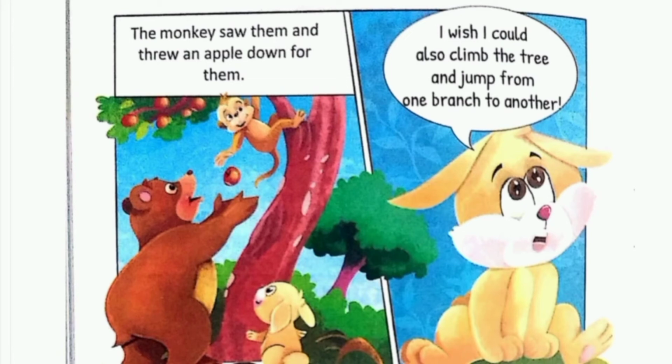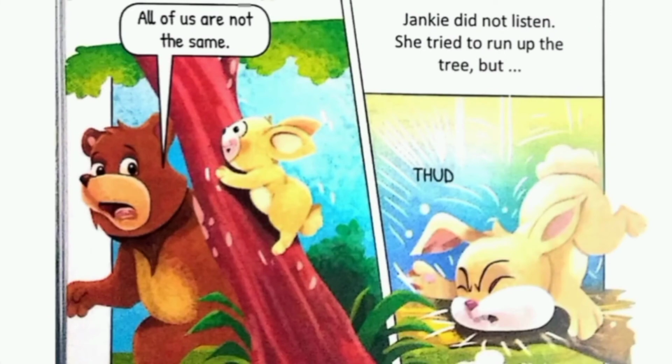Now come, let's see what Teddy the bear explains to Janki, and was Janki able to climb up the tree or not? Now Teddy the bear said, all of us are not the same, Janki. But Janki did not listen. She tried to run up the tree, but thud, and she fell down.